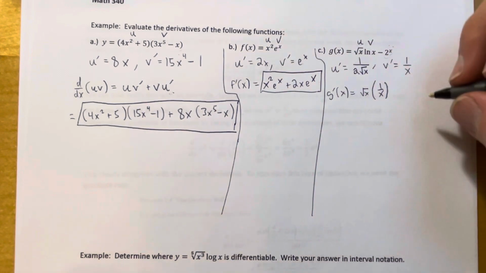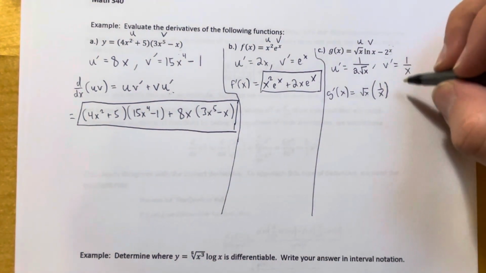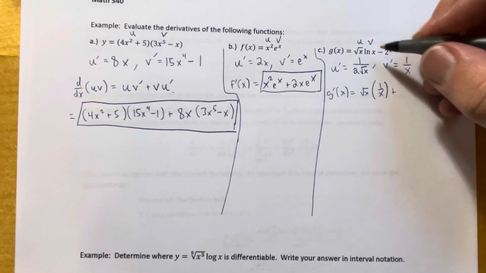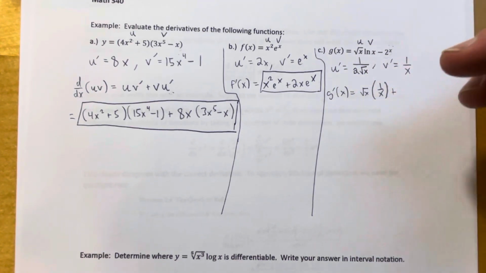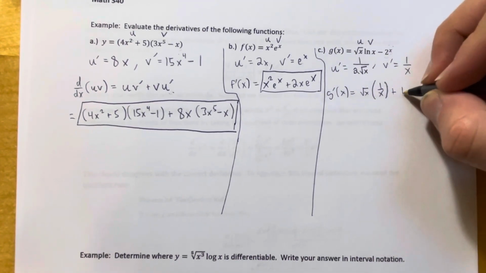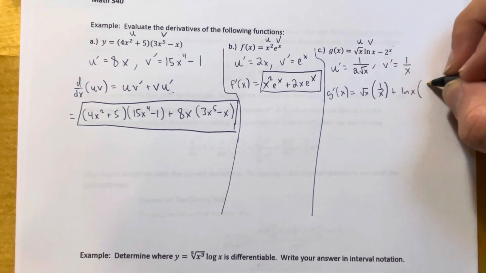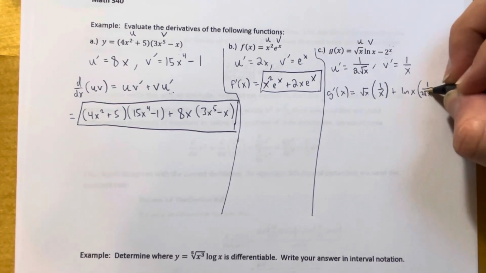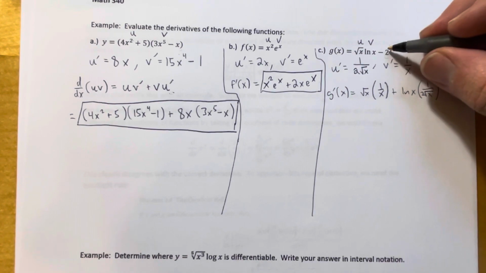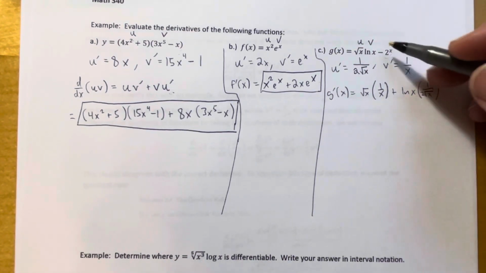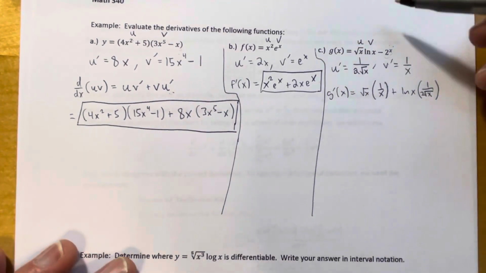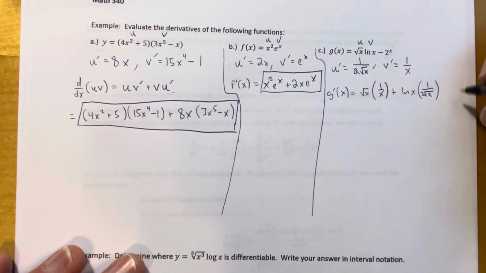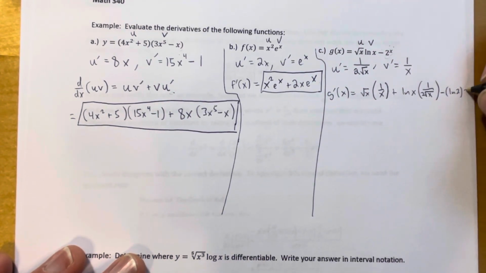And then plus v u prime. So that's going to look like the natural log of x times 1 over 2 root x. And then finally right here, minus 2 to the power of x. That is separate from our product rule because it's not part of this product. So we just take its derivative as you normally would, natural log of 2 times 2 to the x.